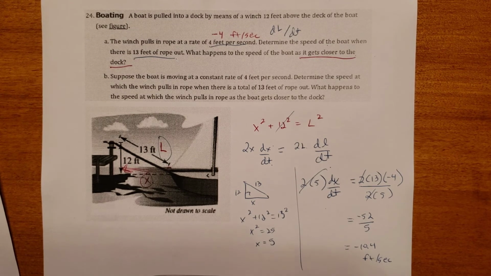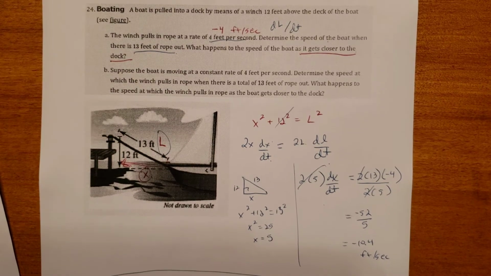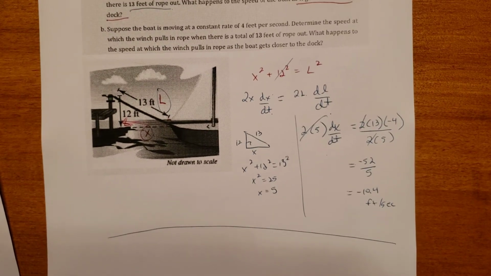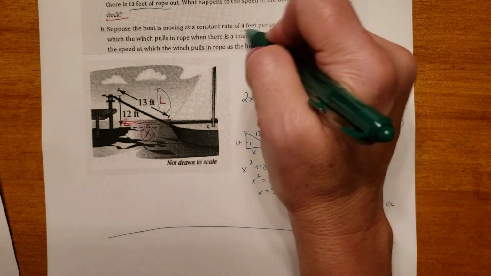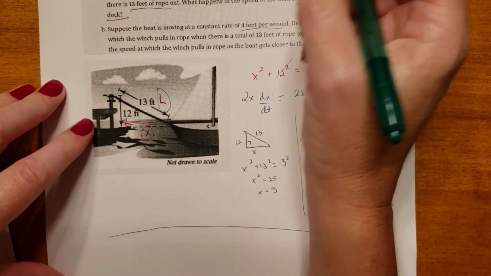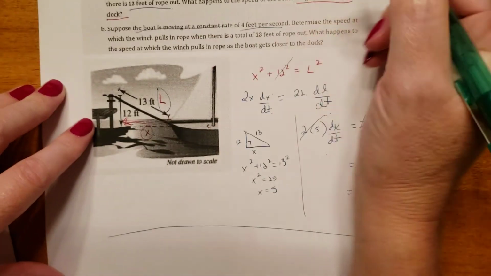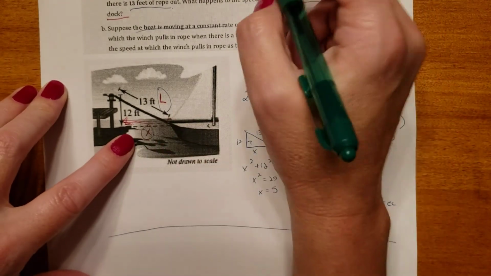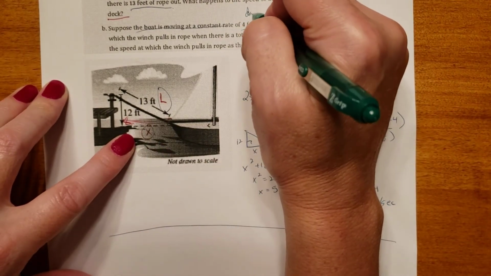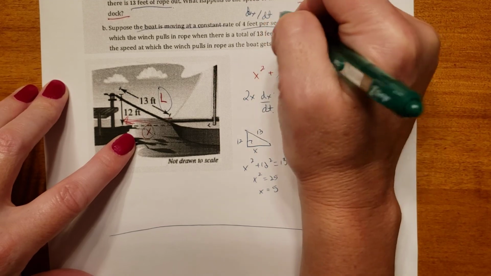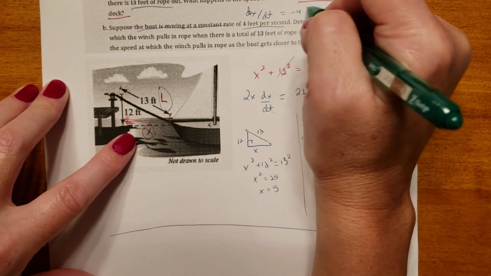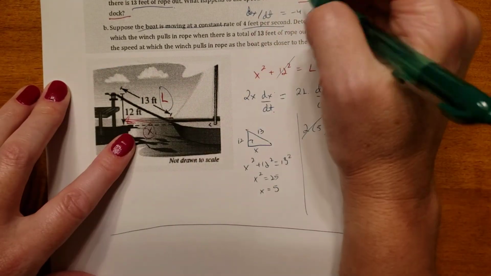All right, then on letter B. Letter B is even more fun. It says suppose the boat is moving at a constant rate of 4 feet per second. Again, this time the boat is moving. So that's dx over dt. So this time they want to know if dx over dt is equal to negative 4 feet per second, because again, the boat's coming in.